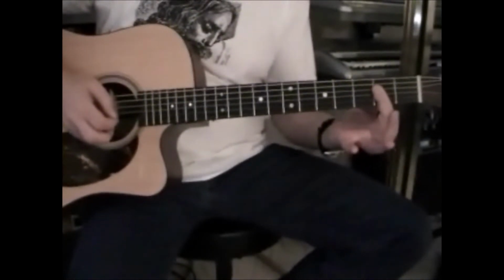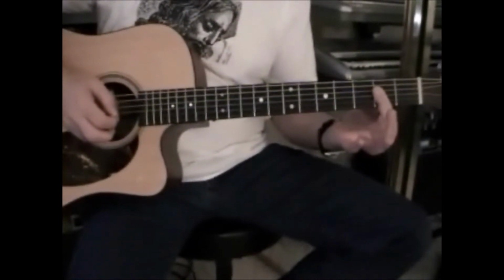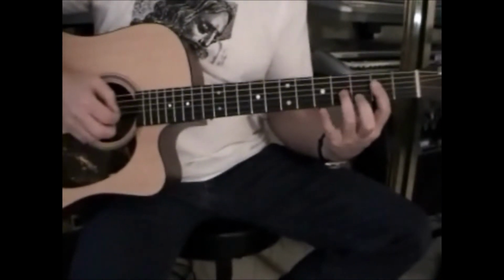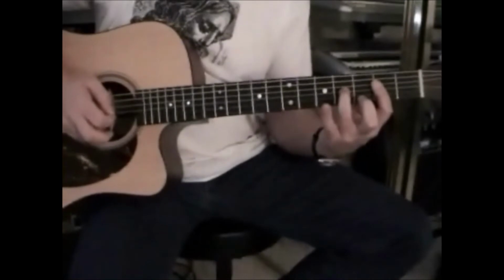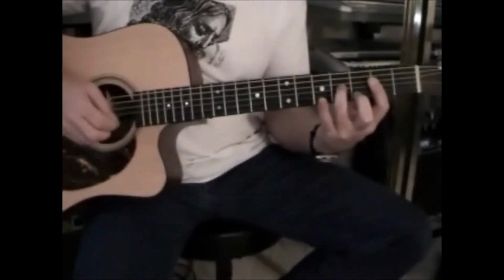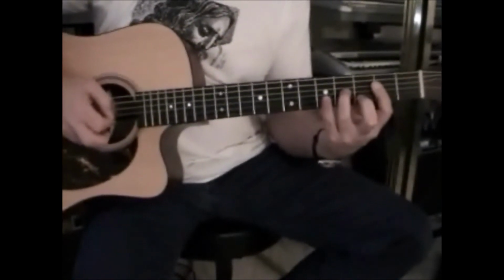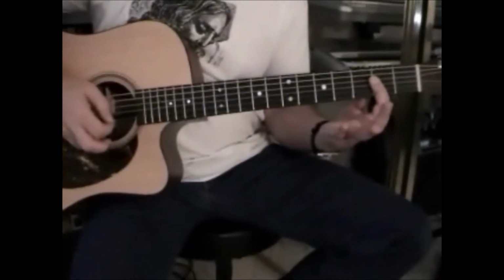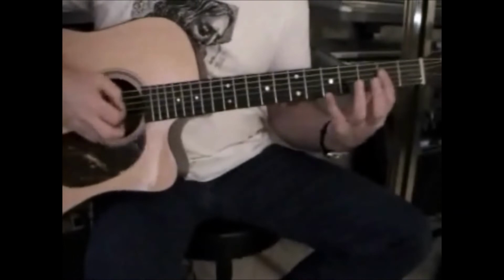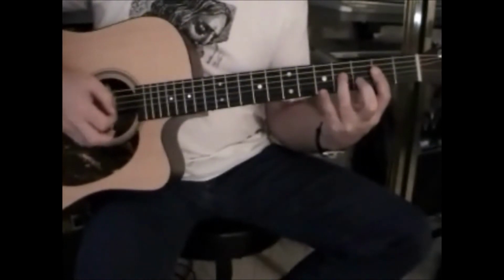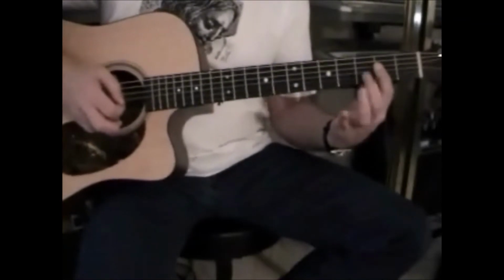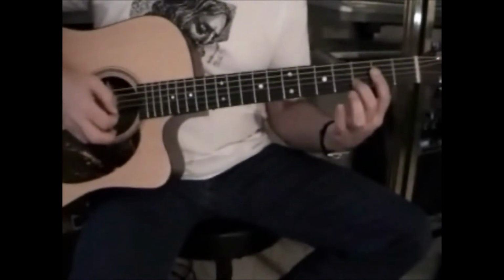So you've got that A note on your G string. This number 2 is going to be your ring finger, same string, on the 4th fret. Now you've already got the 3rd one. That's your B string that's still already fretted with this bar. Okay, the 4th one is your middle finger on the 3rd fret of the B string.